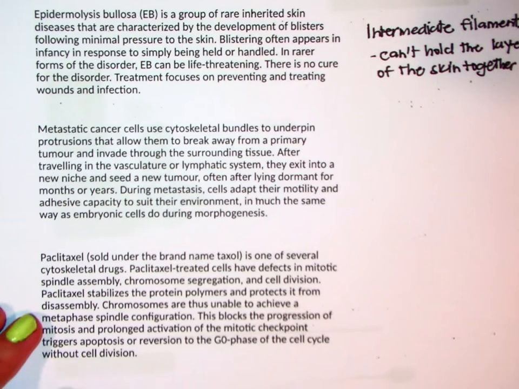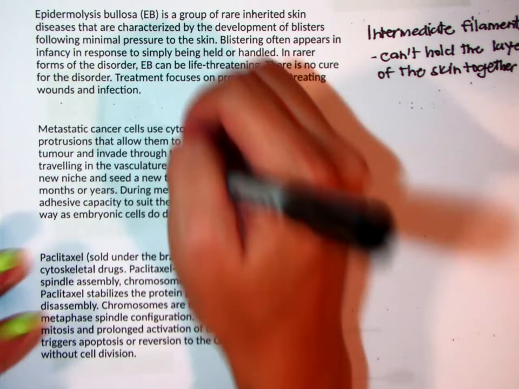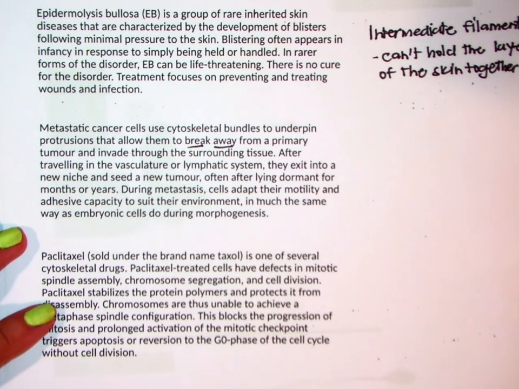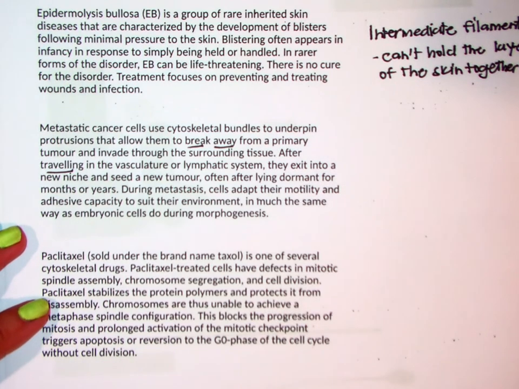Okay, the next one. Metastatic cancer cells use cytoskeletal bundles to underpin protrusions that allow them to break away from a primary tissue and invade through the surrounding tissue. After traveling in the vascular structure or lymphatic system, they exit into a new niche and seed a new tumor, often after lying dormant for months or years.